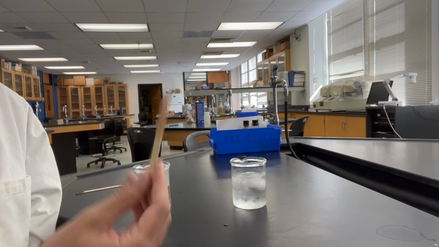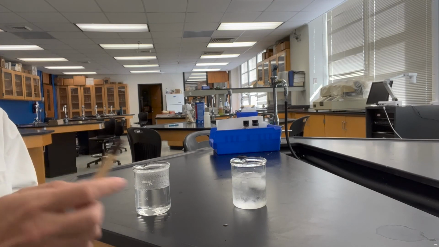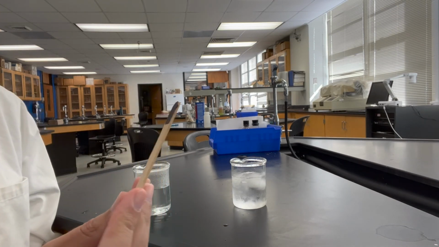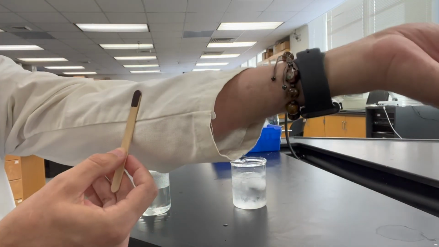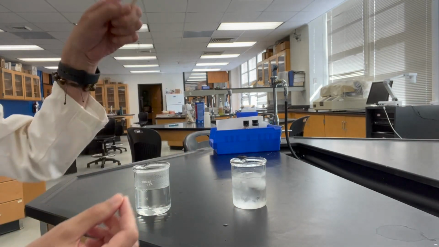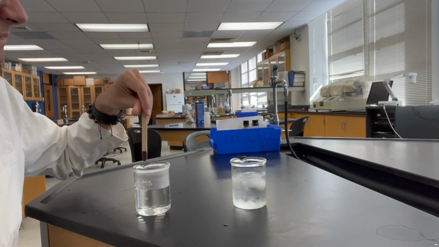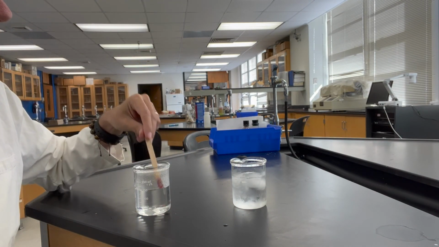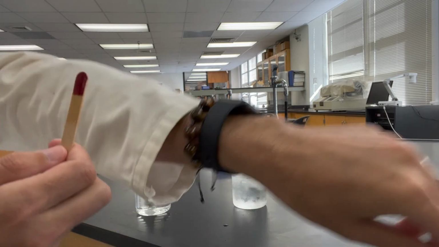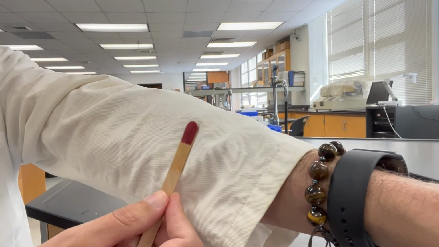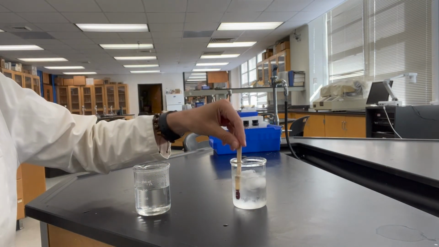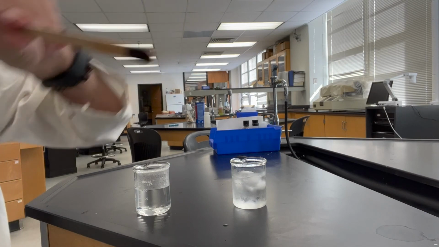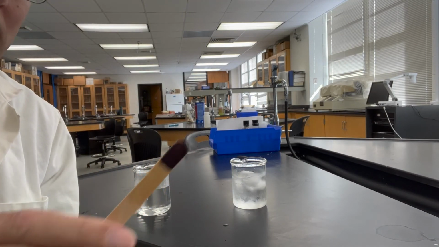So we'll analyze this. My other popsicle stick has this, let's call this black. Let me put it on the white background here. This is kind of a black color. And I'm going to place this into hot water here. And there's a shift. Let's call this purple, just for the sake of discussion. That's purple in hot water. And when I place this into cold water, it changes to black.